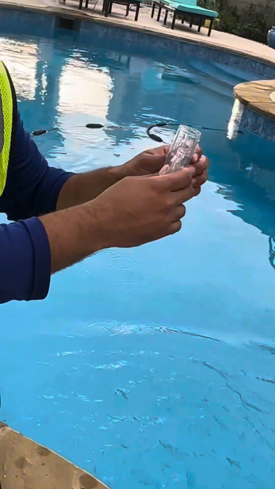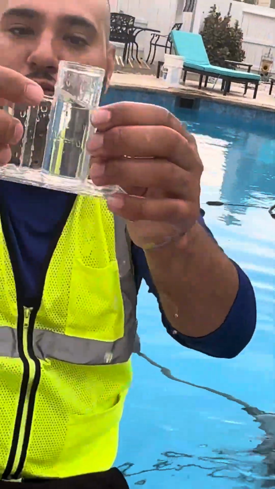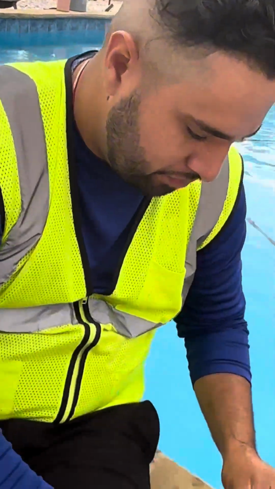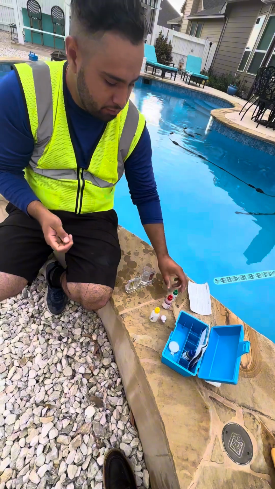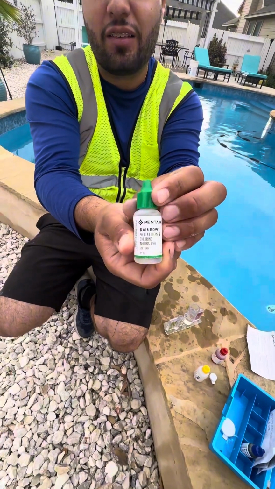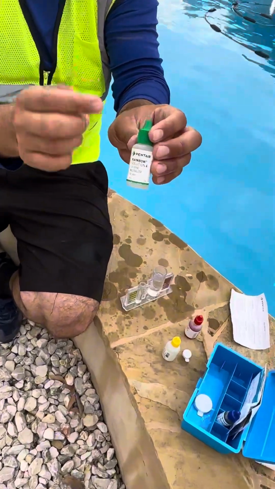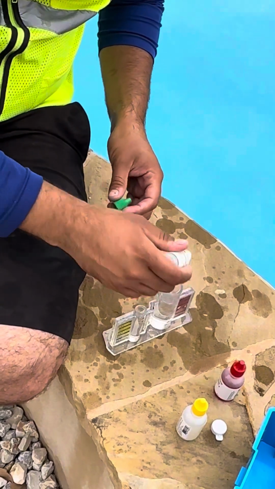There we go. Let me just make sure I have it at a good level. You notice we're right on the line, so it's ready to go to test for pH. So since the chlorine tested higher than 1.5, we're going to have to use 2 drops of solution 4. If chlorine had tested 1.5 or less, we only use 1 drop. So in this case, we're going to use 2 drops. There we go, 1 and 2.